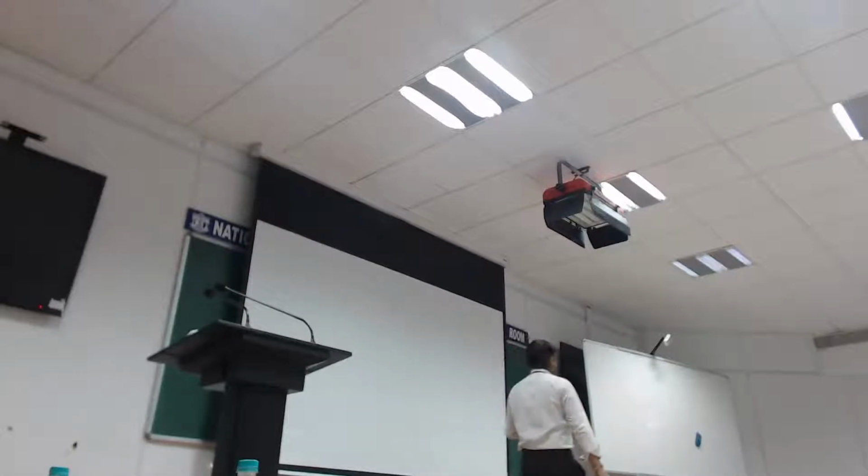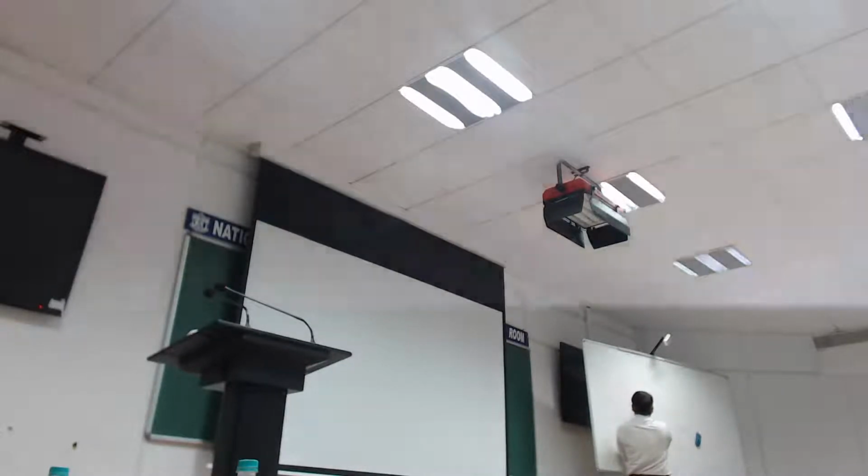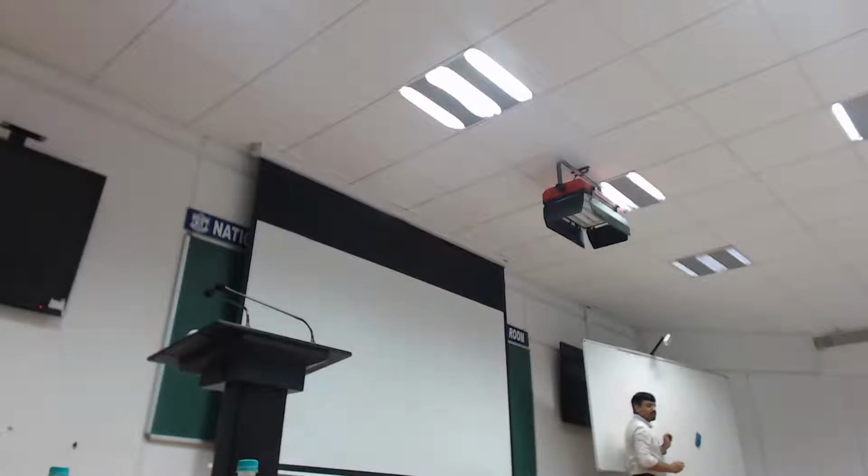If I take a bigger window, let us say I fix this kind of window, that is suitable for this part, but not suitable for that part. If I take a smaller window, something like this, it is good for this part of the signal, but not good for the other.